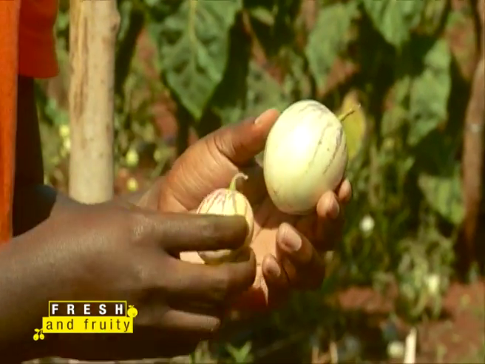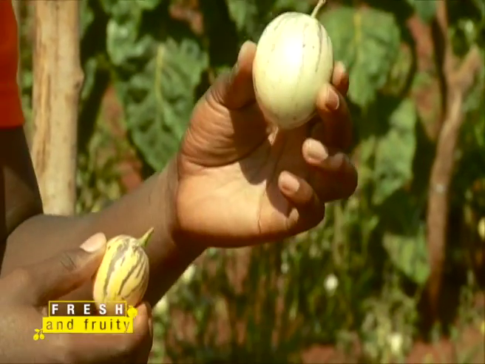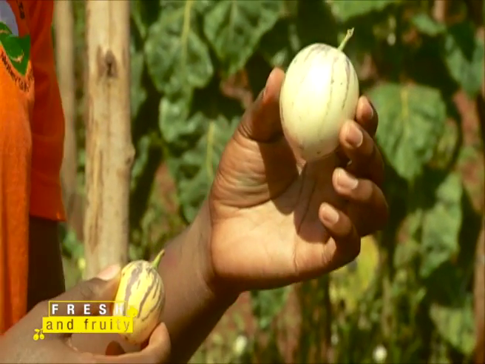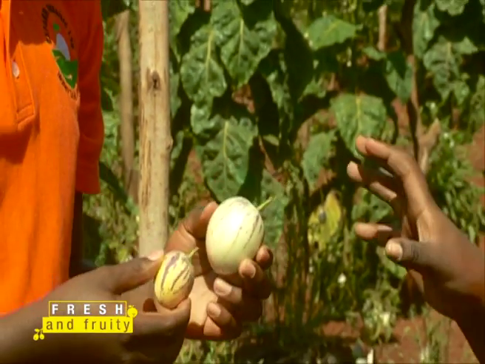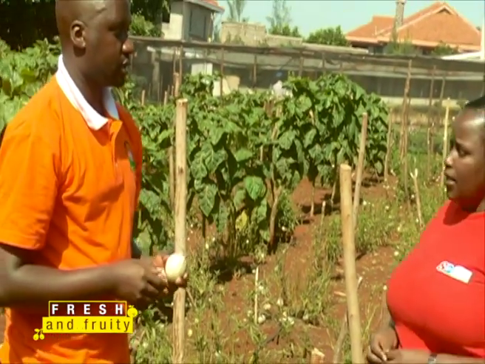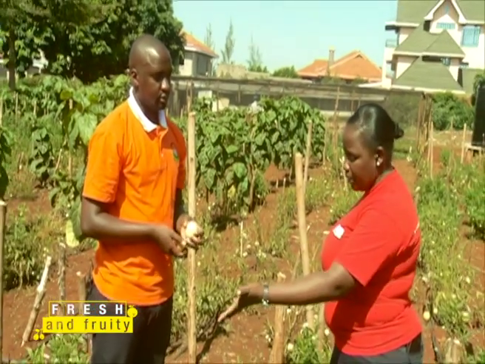Yeah. So this one is very sweet. This one is a bit not very sweet, but it is also eaten by customers. After storage, like 3 weeks, it will be ready. Yeah, it will be ready. Just a week.